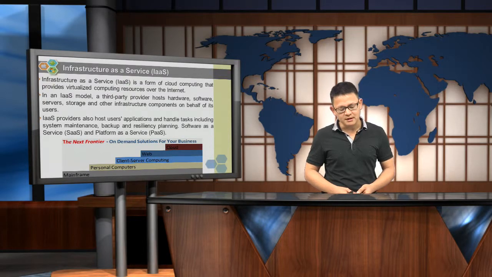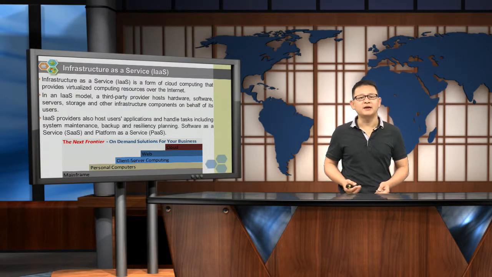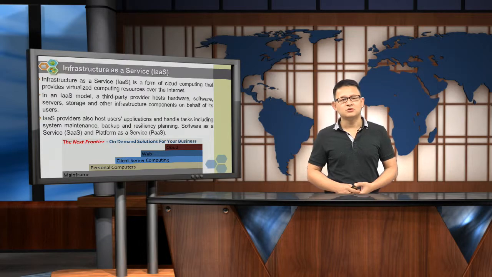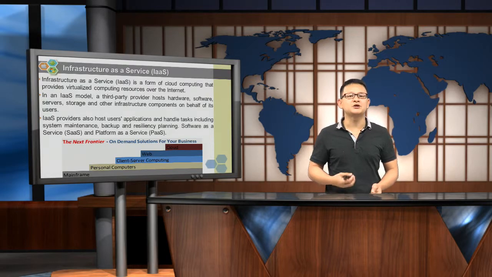So first, a long time ago, we had the mainframe. Then we moved to personal computers. Then we use client-server computing, which is still widely used nowadays. And then we have the web, and finally we have the cloud. So the cloud, for instance, is a very good choice for the user to host and run the application.